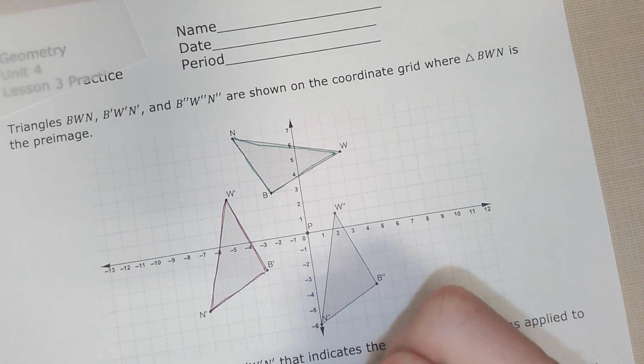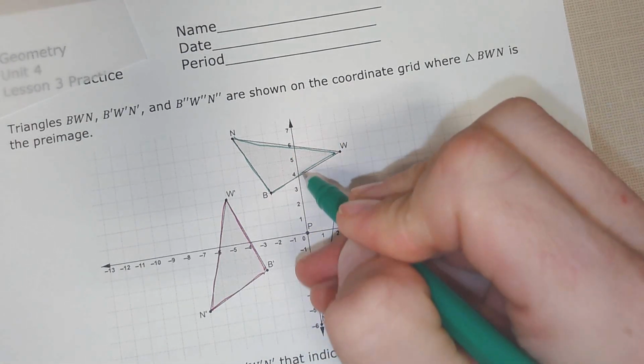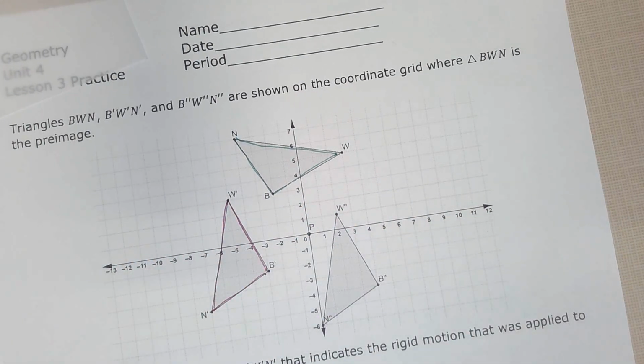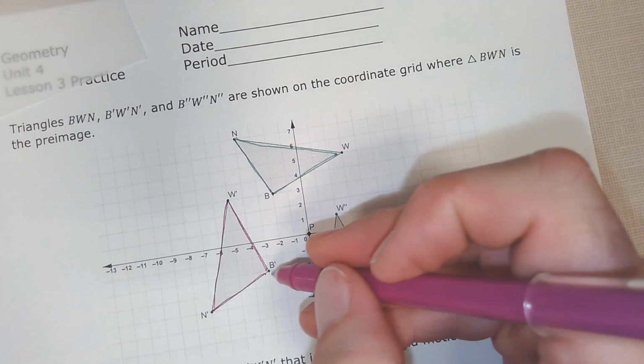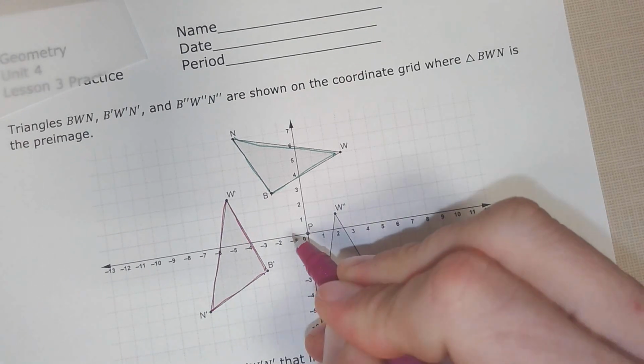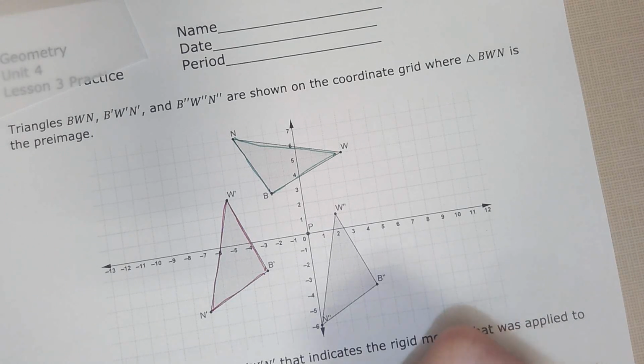We'll say point B was -2, 3. That's point B, and then point B prime was -3, -2.